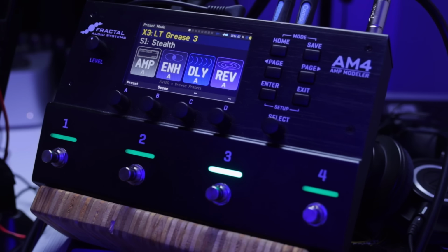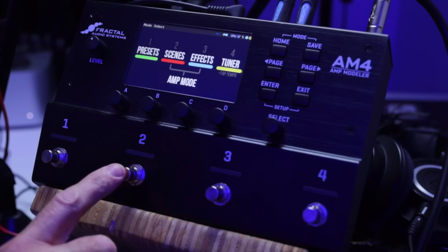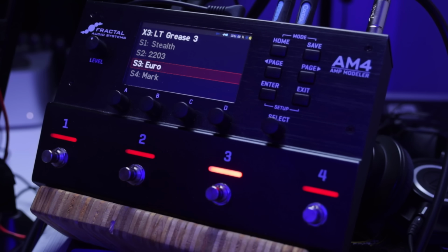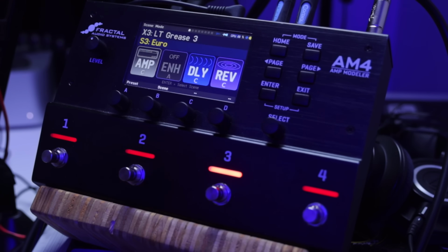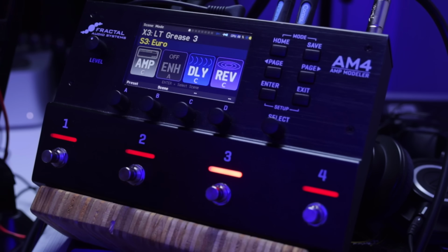Now, if I'm in this preset and I want to go to the scenes or the effects mode, in gig mode, I would hit these two buttons. I can select my scenes. Let's say I navigate over to scene 3, which is using the Euro Blue amp model. There's a delay and a reverb on there. Again, I've kind of got this set up for like a Lukather style tone. Once I'm in there, I can hit these two buttons over here and go to the effects layout.